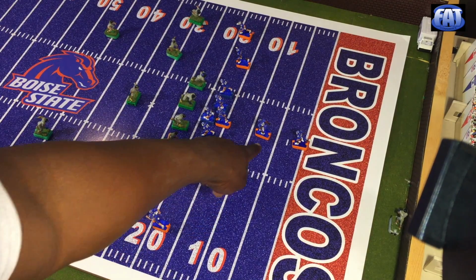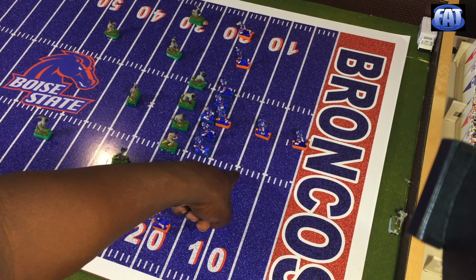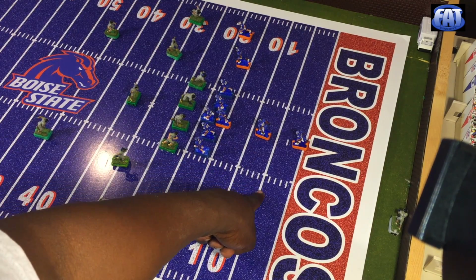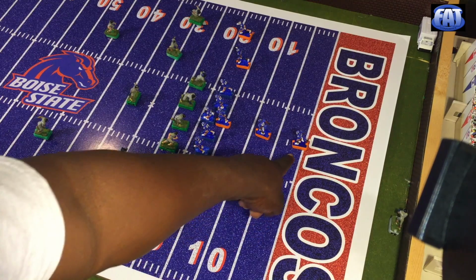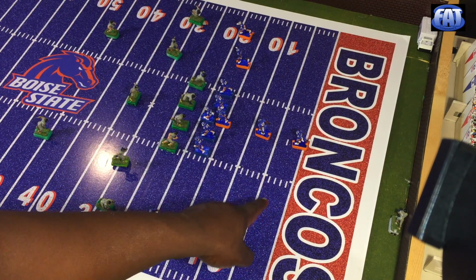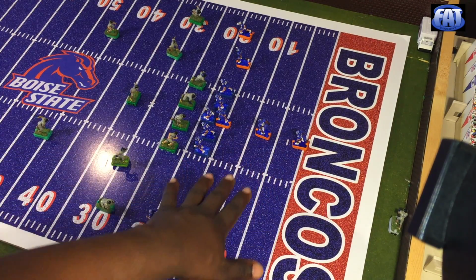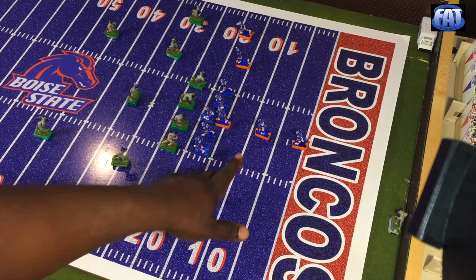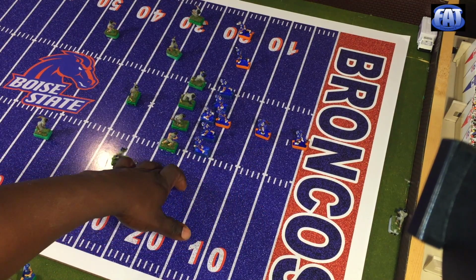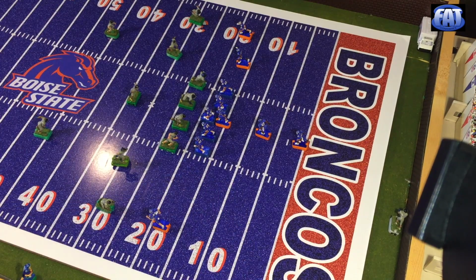The fullback is at 6 yards, right? And then you have from the 10 to the 5, which is another 5 yards. The running back is back at 8 yards. You guys see that, right? So the distance between these guys is pretty great. The distance between the fullback and the line of scrimmage right now is 11 yards, right? Therefore, it is not stacking.